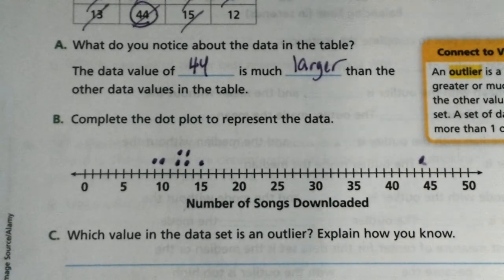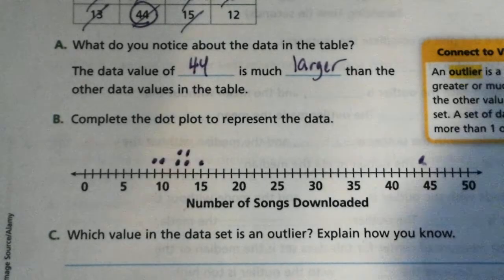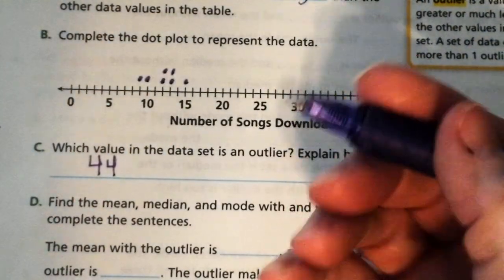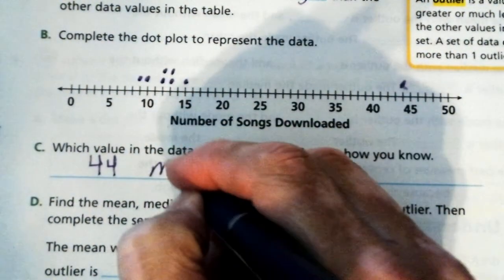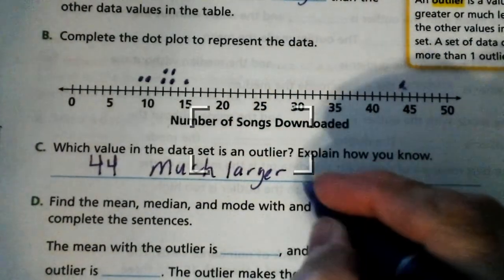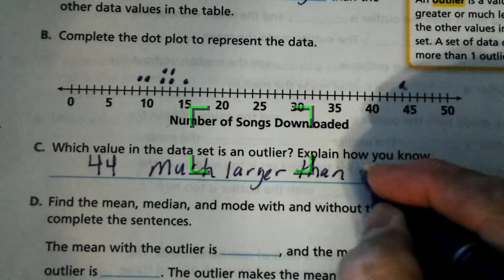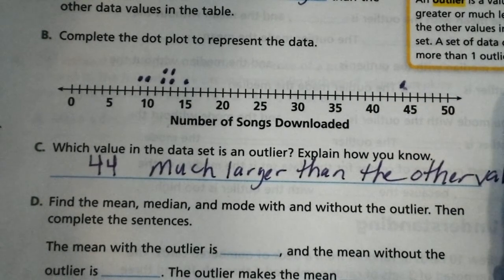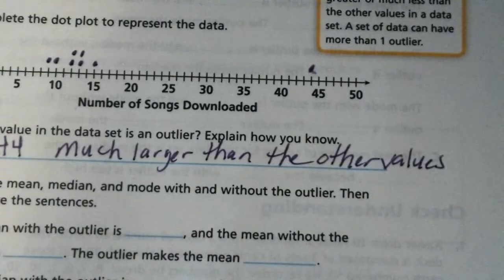Which data value in the set is an outlier? Explain how you know. Well, once again, we've already talked about 44. The reason we know it's an outlier is that it's much larger than the other values.